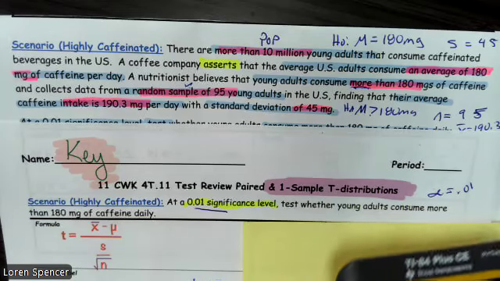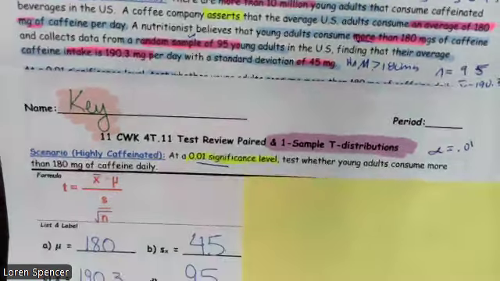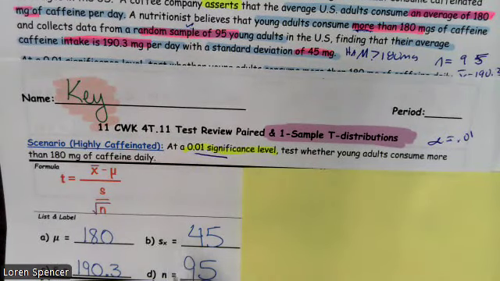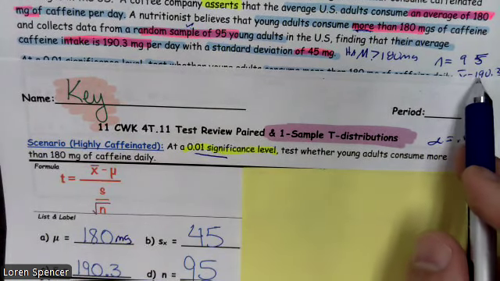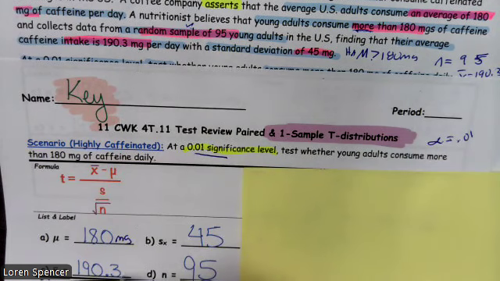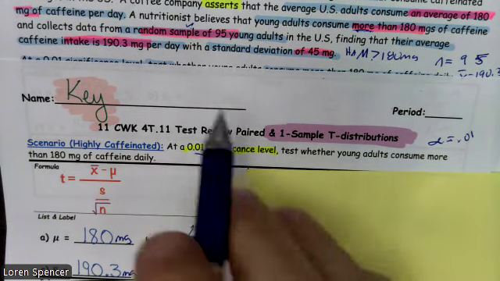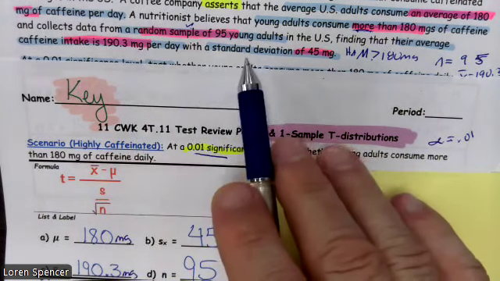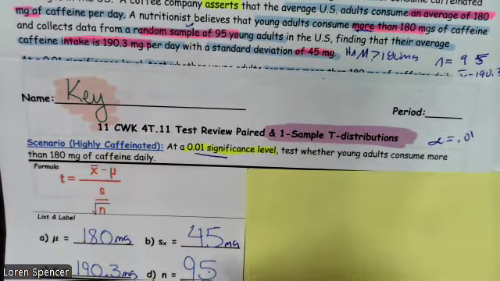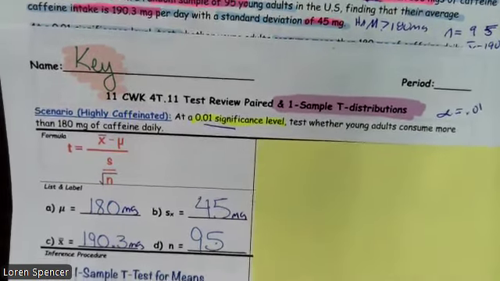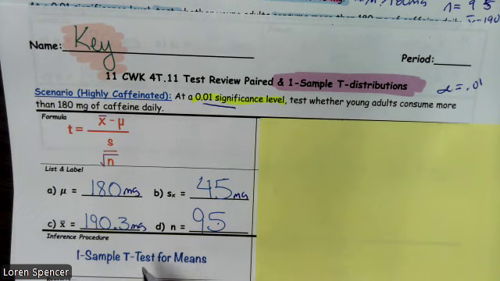All right, so what's our important information? Well, we know the mean is 180 because they told us 180 milligrams. They told us the sample mean was 190.3 milligrams. And our sample standard deviation, they said, was 45 milligrams, and here it is right here. And then we know our sample size is 95. We are running a one sample t-test. Do not use the word paired. This was not paired. This is not a before and after, so just one sample t-test.